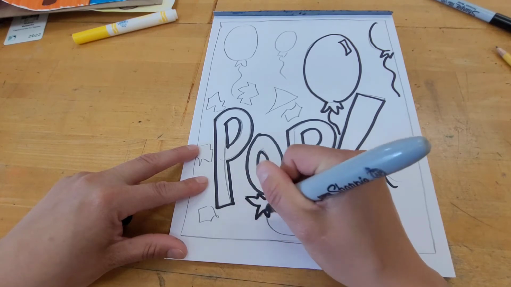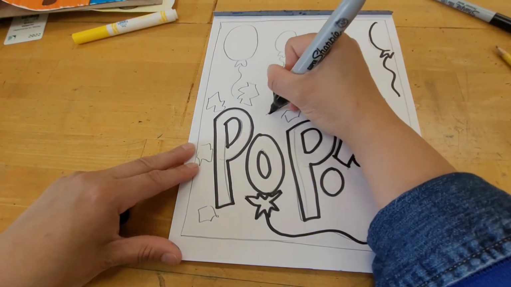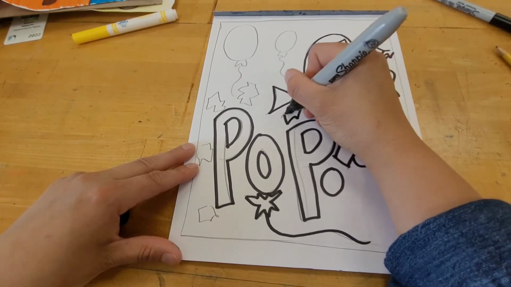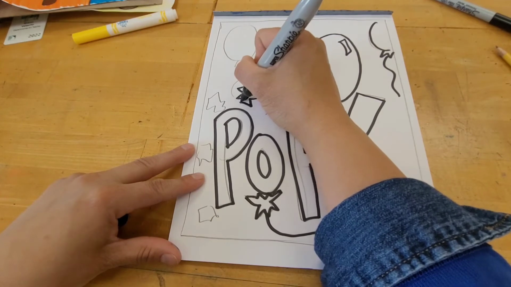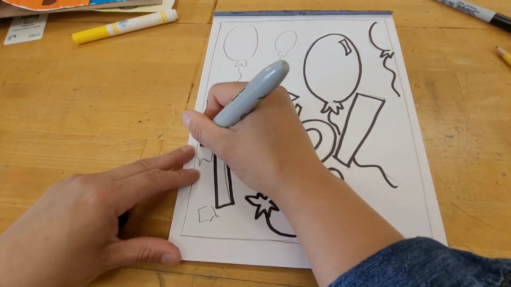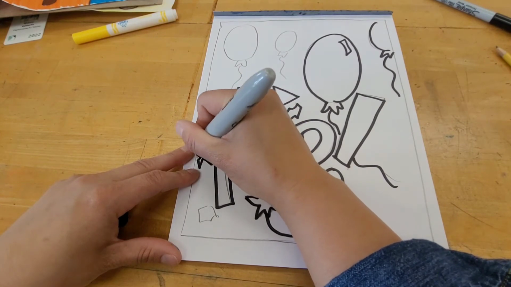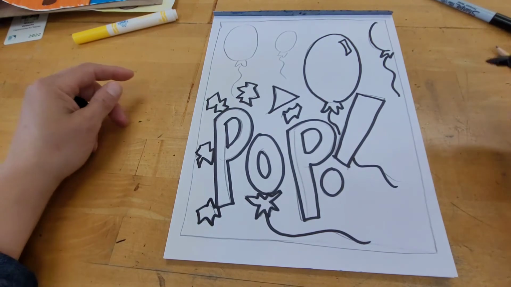So some other things you could do, like an opening of a pop and have it say fizz, like it's fizzing over. You could do a car going by and it could say vroom, like maybe from the exhaust. You could have a basketball going through a hoop and saying swish. So those are all action words.